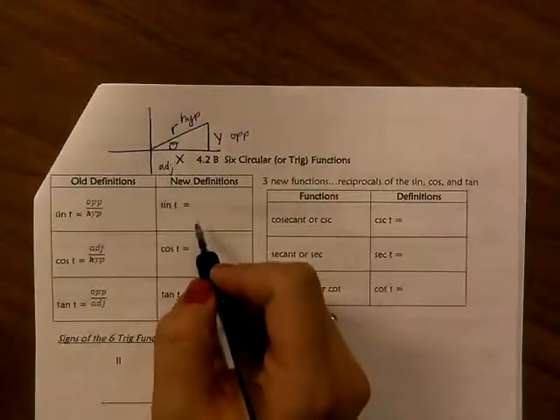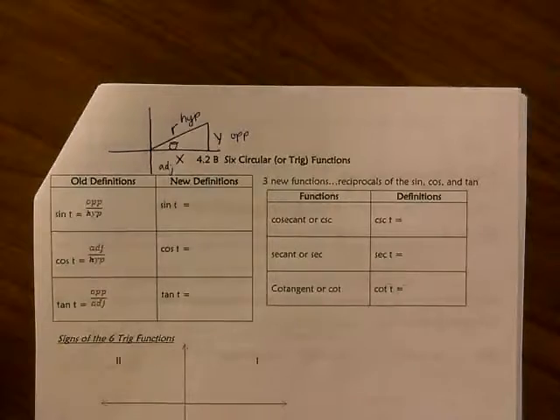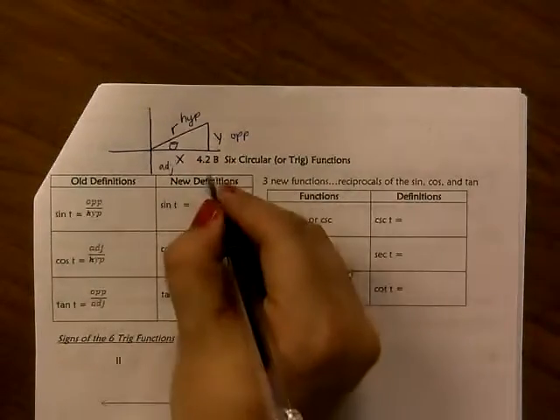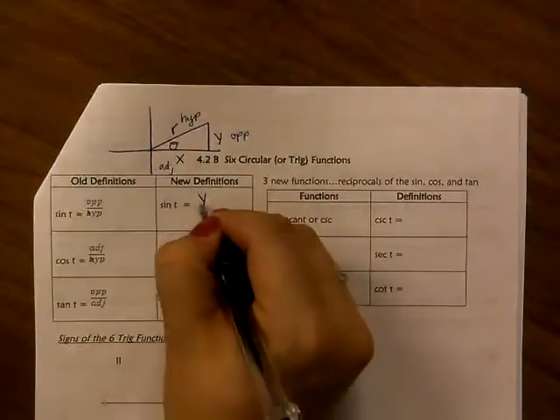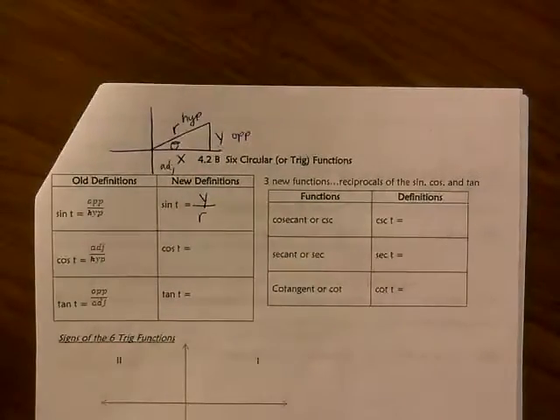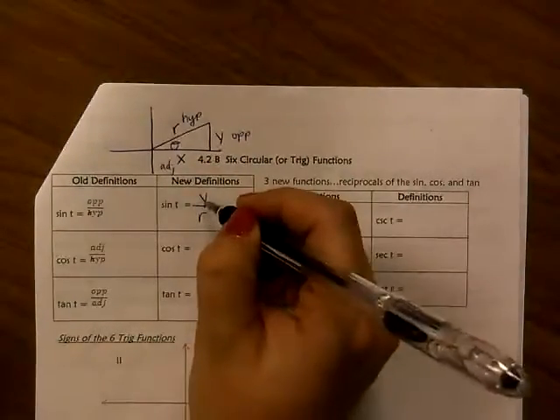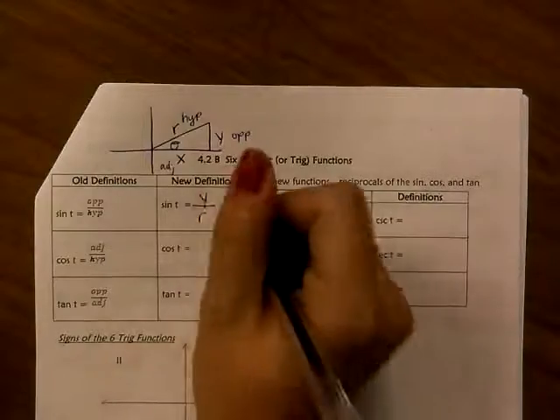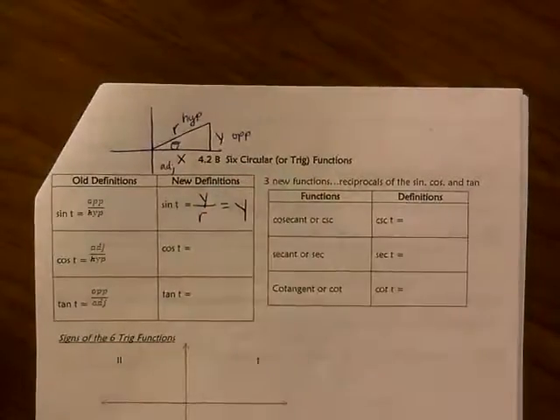Now, with our new definition, we're going to define it in terms of our circle, okay? So now the opposite is really y, and the hypotenuse is r. But thinking about the unit circle, the radius is equal to 1, right? So this is really like saying y over 1, which means that sine is now equal to y.